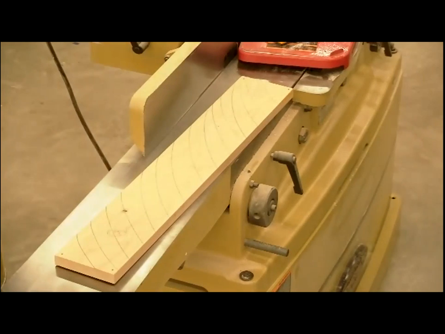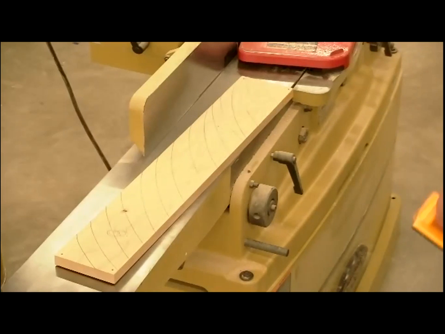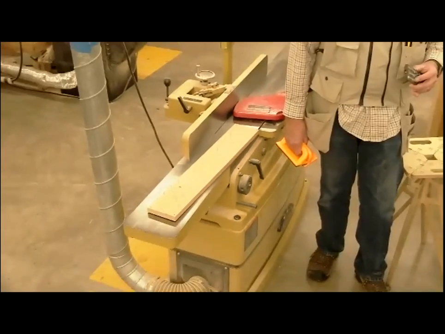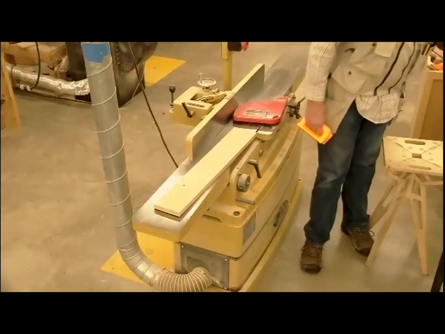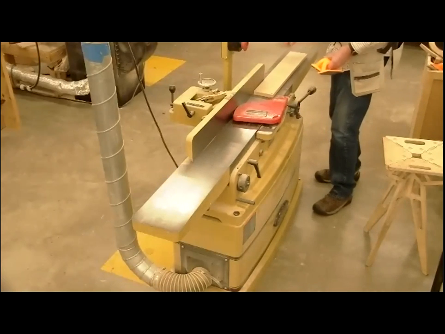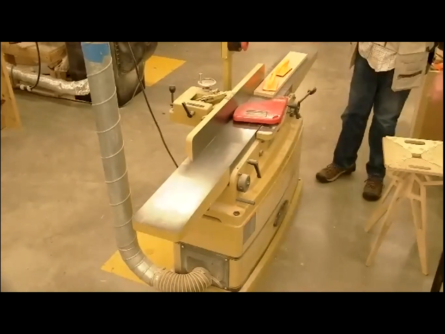Okay. One other thing, we must always use push pads. We can't do this with our bare hands. Okay. And it matters where you put pressure on the boards with these pads. So watch where my pressure is and where I keep the pads.